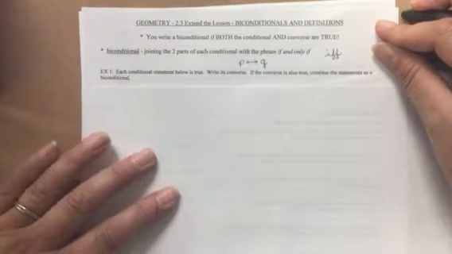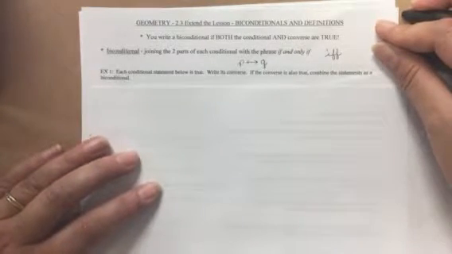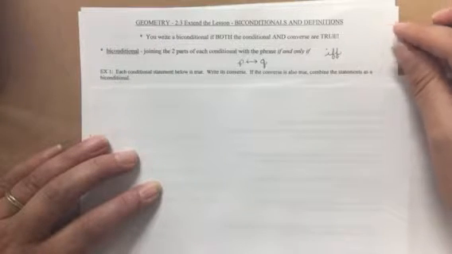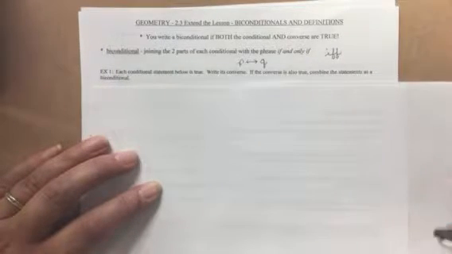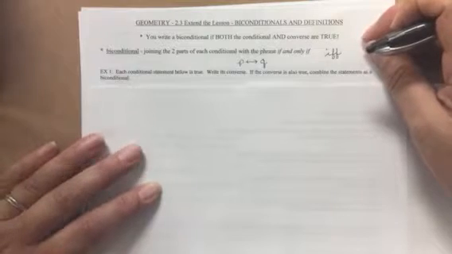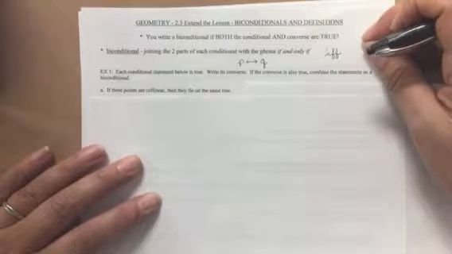So each conditional statement below is true. We are going to write the converse and determine if it is true. If the converse is true, then we will take the converse and the conditional and rewrite it as a biconditional.